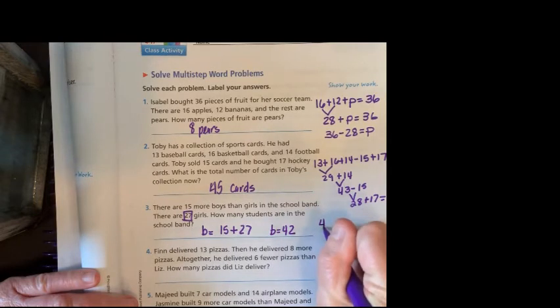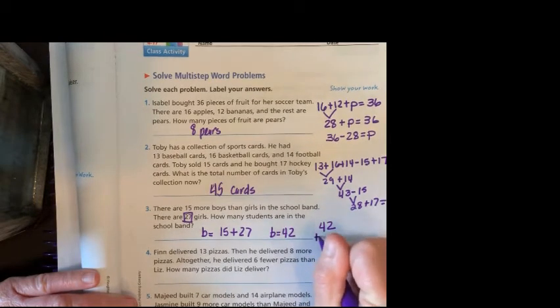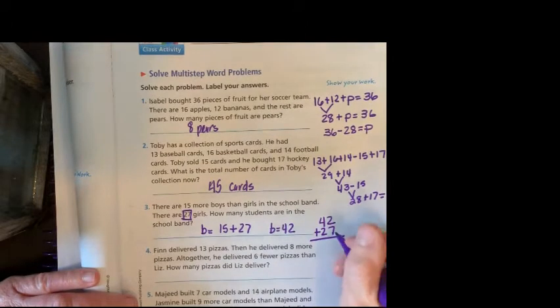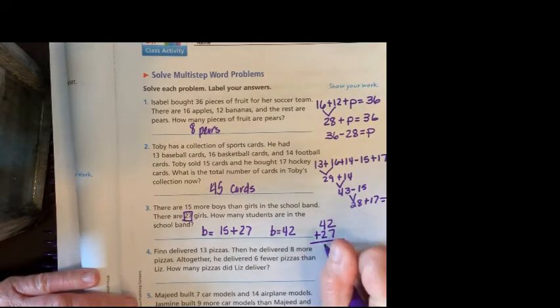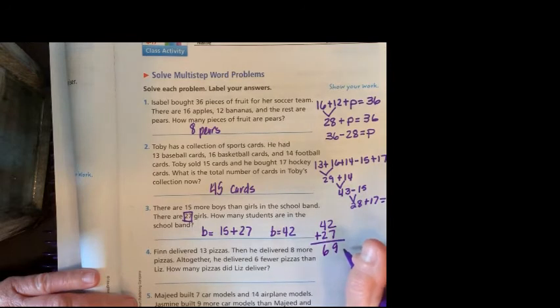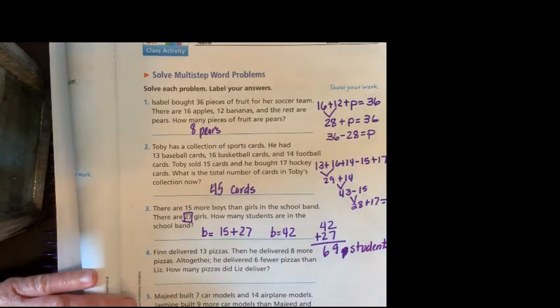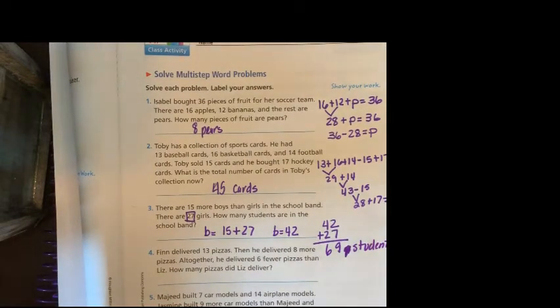So the last step, I have to add up the boys and the girls. So you can't stop at B equals 42. A test is going to try to trick you. It's going to put that number down, and probably a big handful of you are going to pick it. So 69 students are in the band altogether.